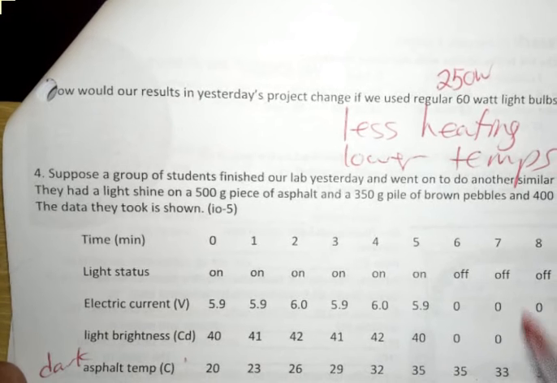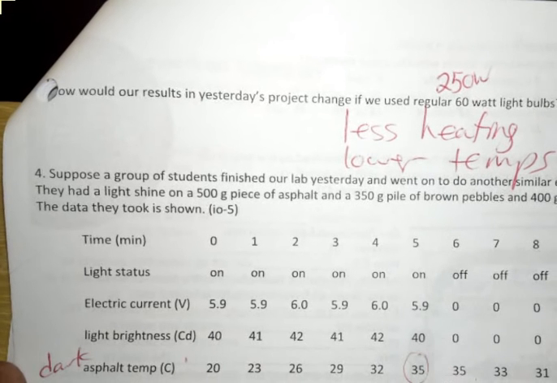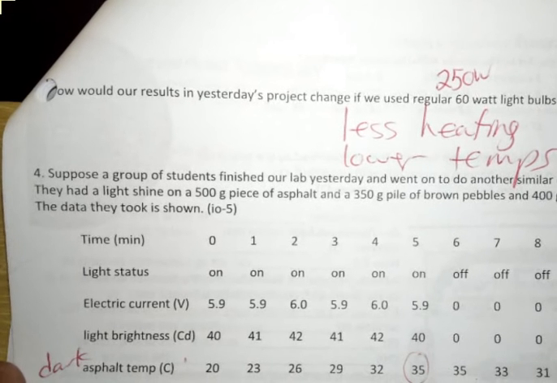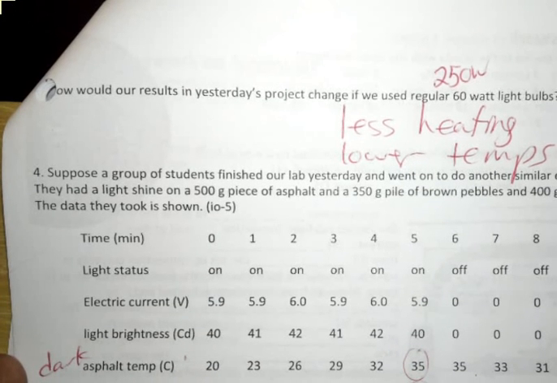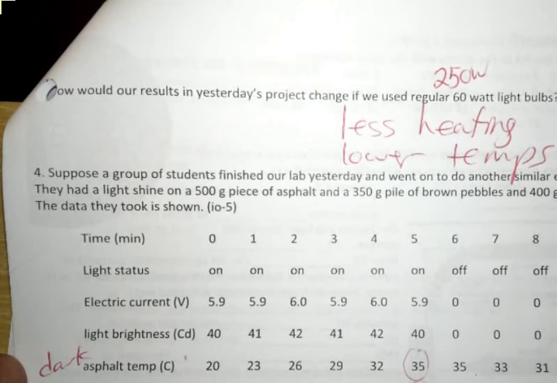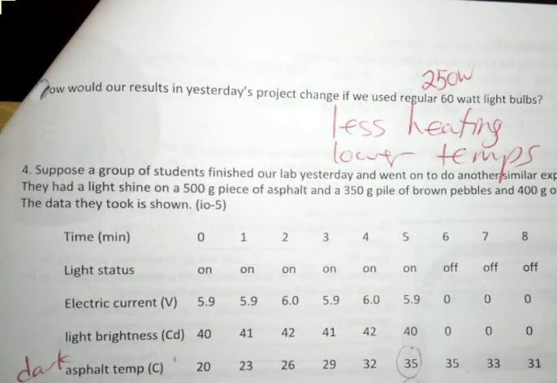And we can see that the temperatures that they achieve are getting lower and lower as we go to lighter and lighter colors. So we could say that lighter colors don't heat up as much. And you've had experience with things like cars and all of that.